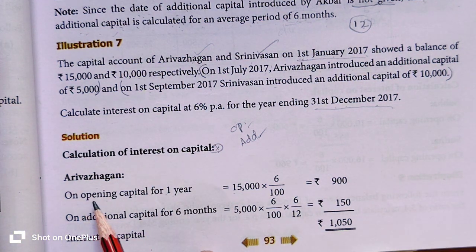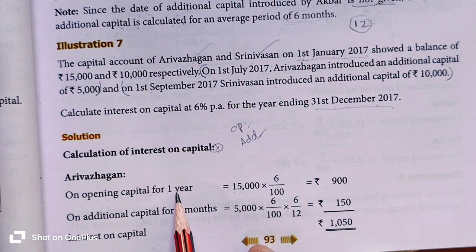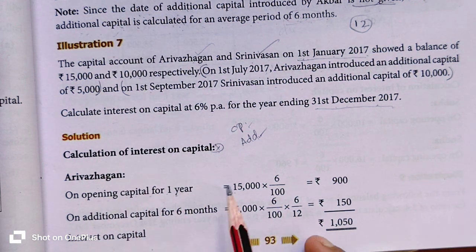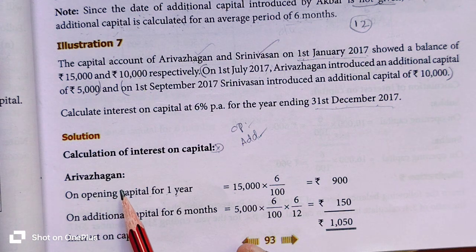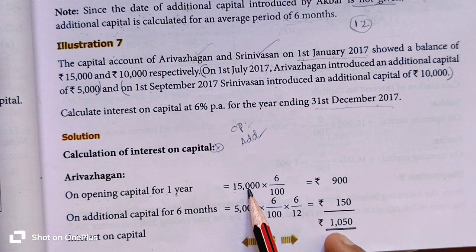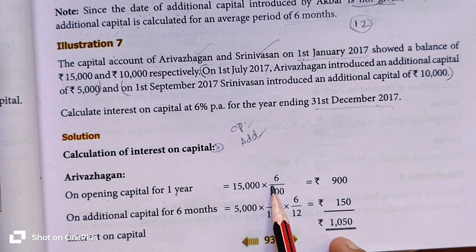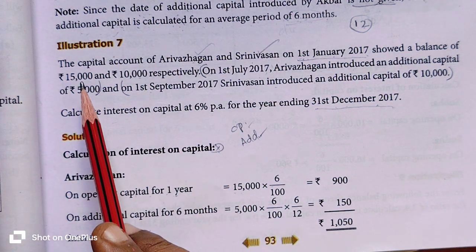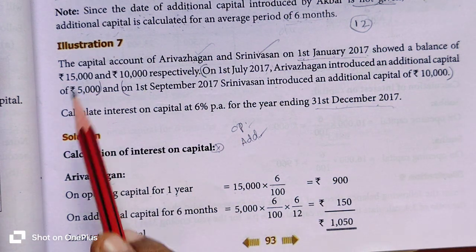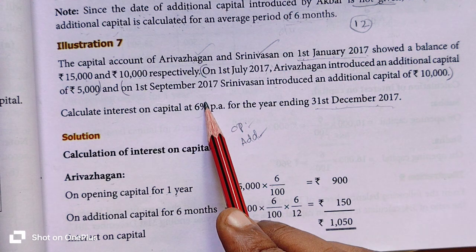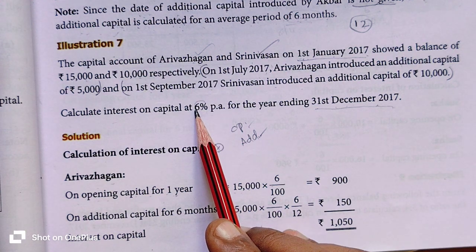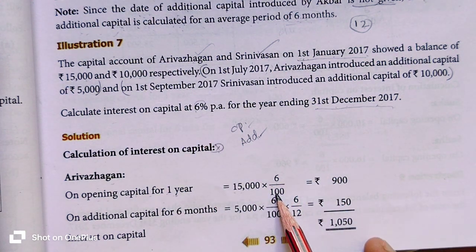So we are going to calculate opening capital for 1 year. What's the format for calculating interest on capital? Amount of capital into rate of interest. Amount of capital for Harivaragan is 15,000 rupees. Rate of interest is common, 6% per annum, so 6 by 100.